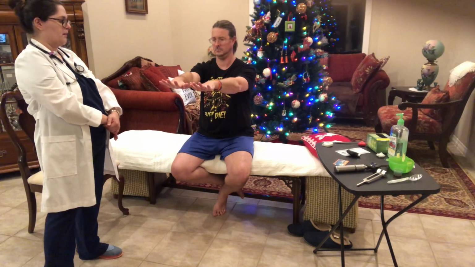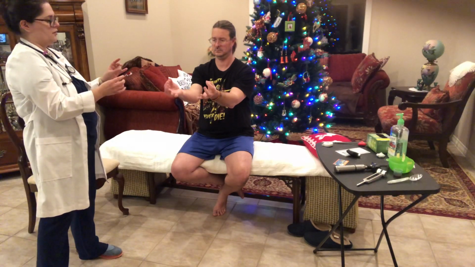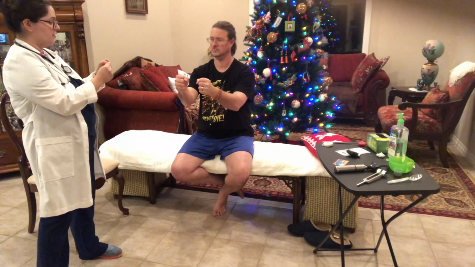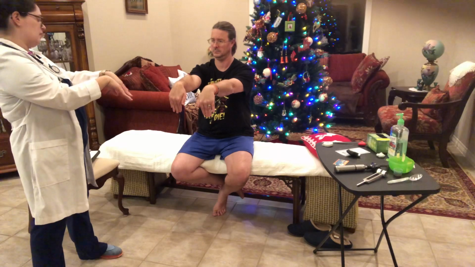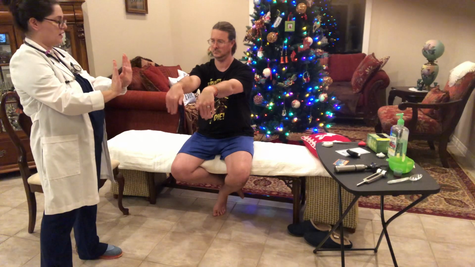And then go ahead and touch your thumb to all your fingers, testing for finger and grip strength. And go ahead and make a fist. Okay, good. And then go ahead and open all your fingers, abduction, and then closing them, adduction. And go ahead and drop your wrist down, flexing your wrist. Looks like a good 90-degree angle. And then extend up. Looks like about 70 degrees. So full range of motion on that.